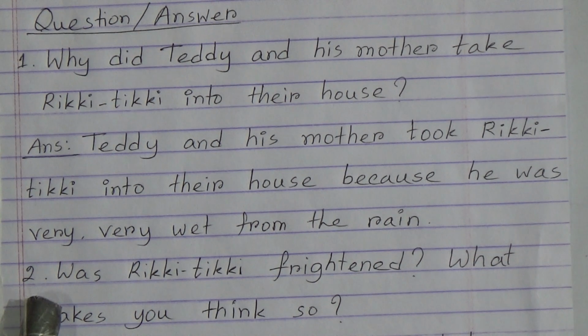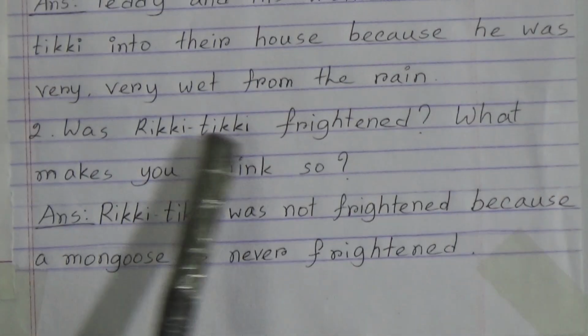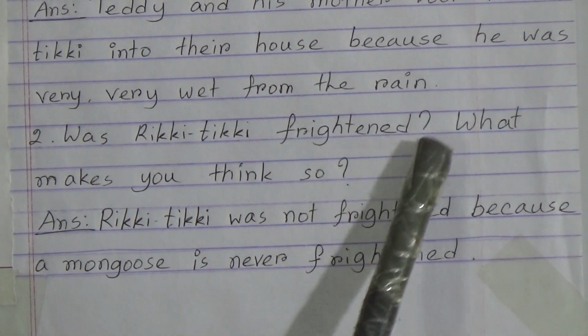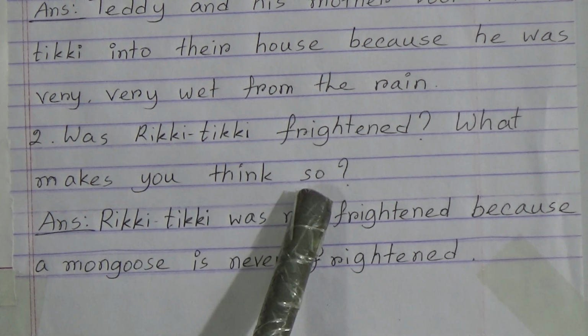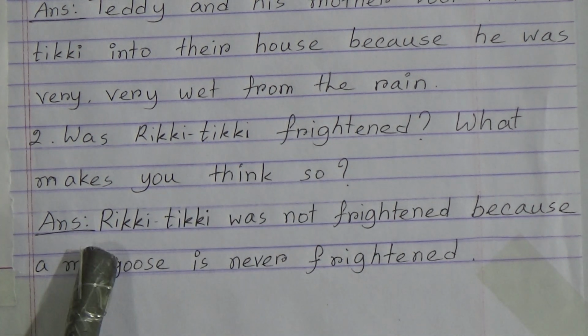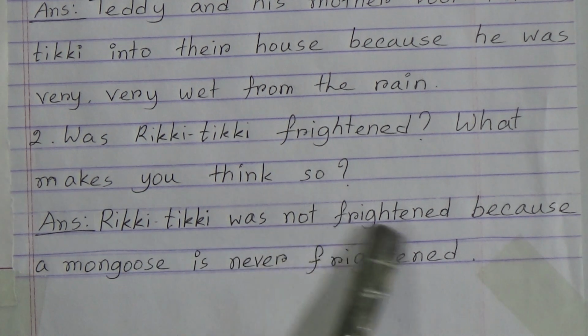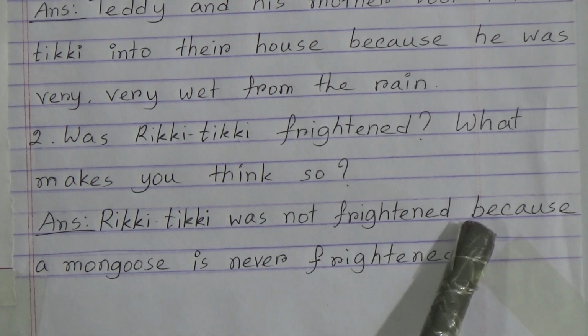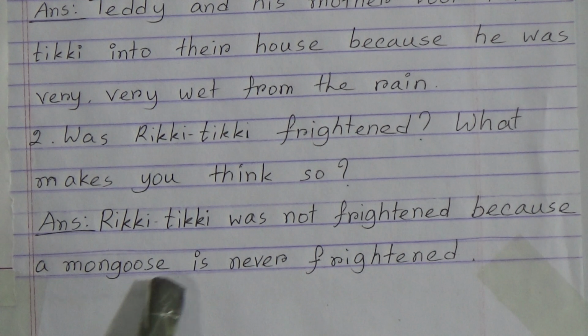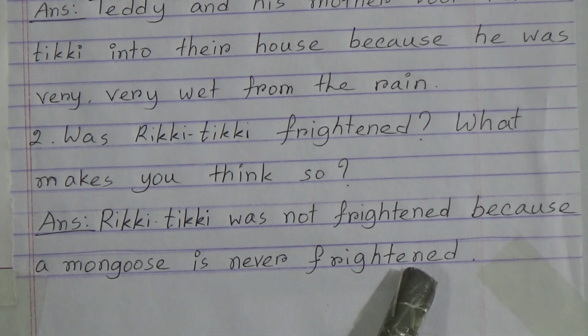Question number 2. Was Rikki Tikki frightened? What makes you think so? Answer, Rikki Tikki was not frightened because a mongoose is never frightened.